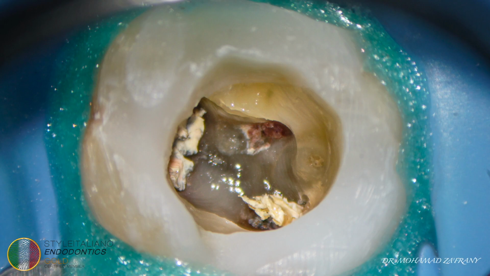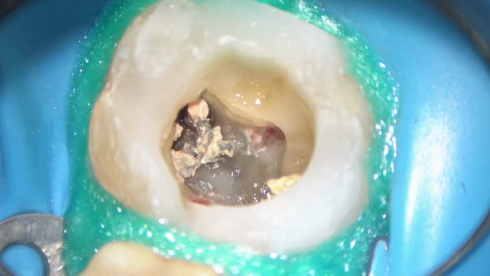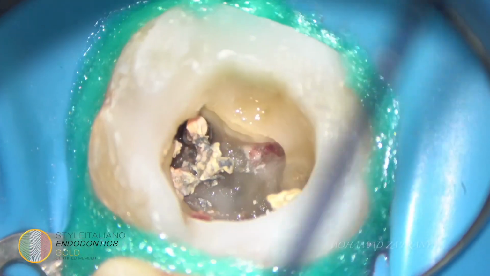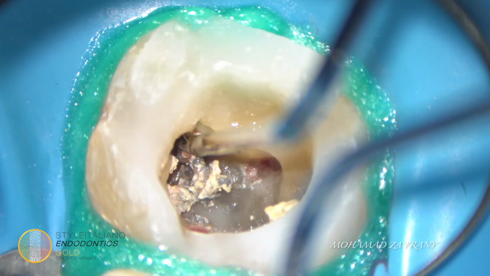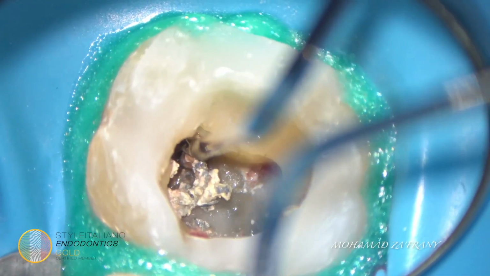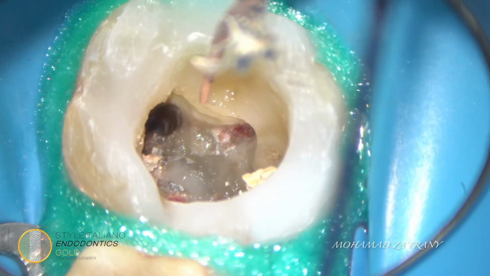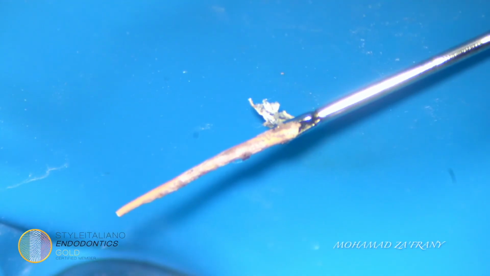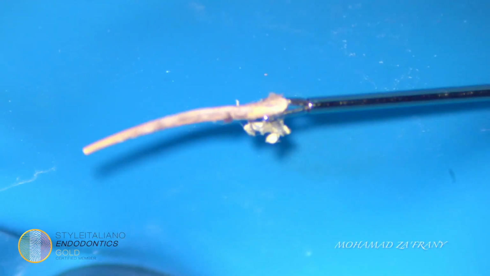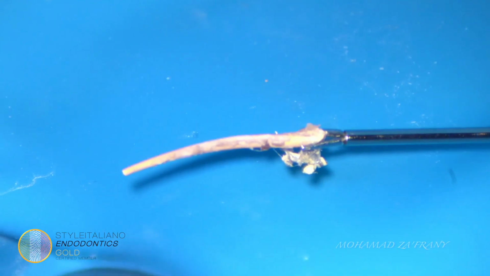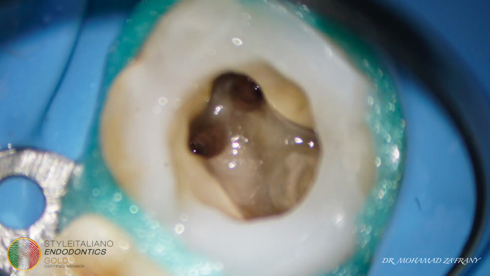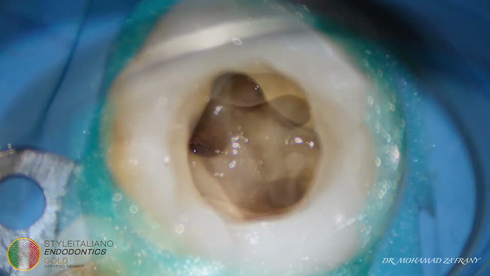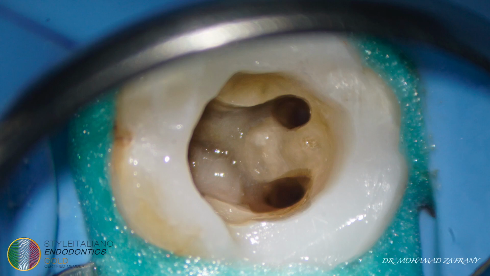this molar. Here I started to remove single cones using a micro tweezer to avoid cutting them by rotaries and leaving remnants in the root canal system. Some gutta-percha cones were removed as one unit by rotaries, and this is the cleaned buccal canals, and here are the palatal canals also cleaned.